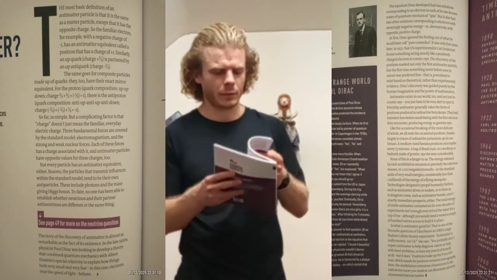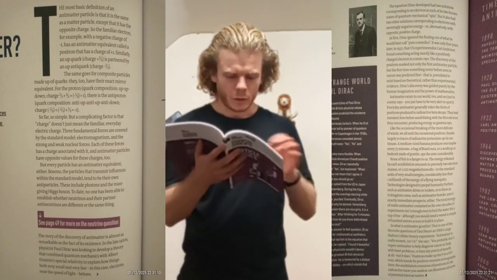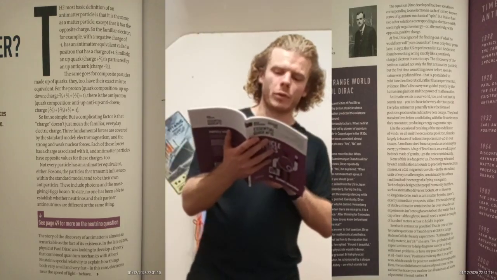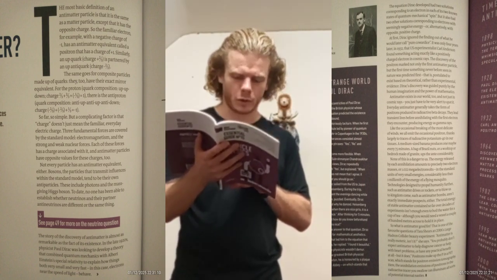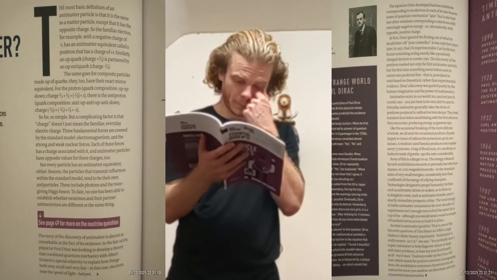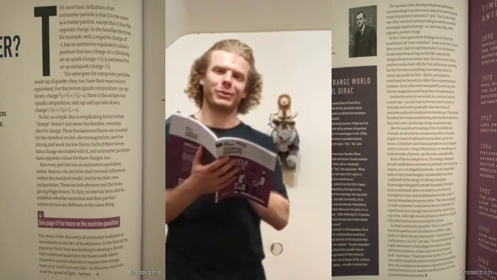Let's see it again. What was here? It was more matter than antimatter. Not every particle has an antimatter equivalent either. Bosons, these are the particles that transmit influences within the standard model, tend to be their own antiparticles. What if the bosons are the true neutrons of the universe?